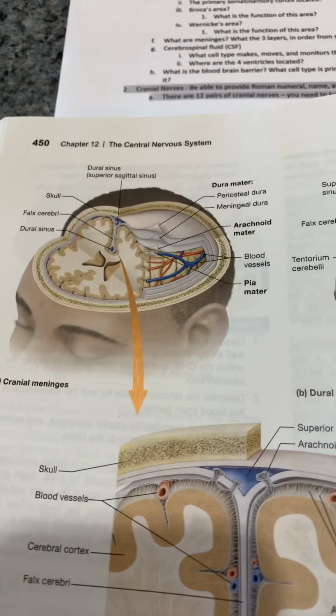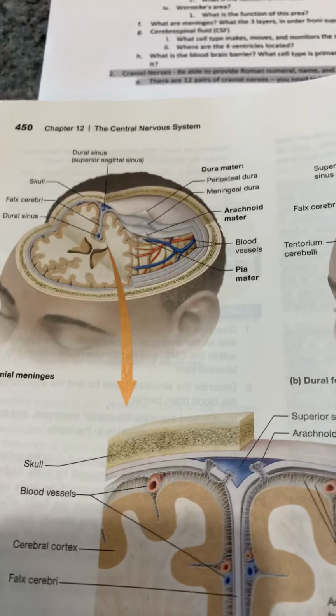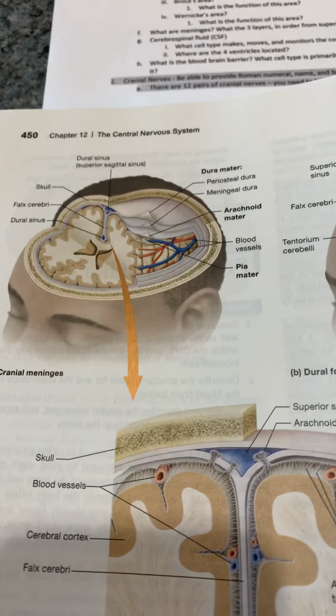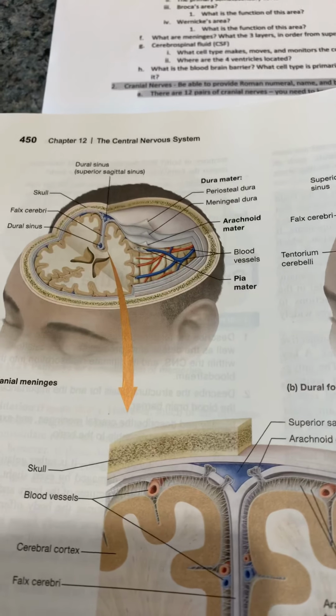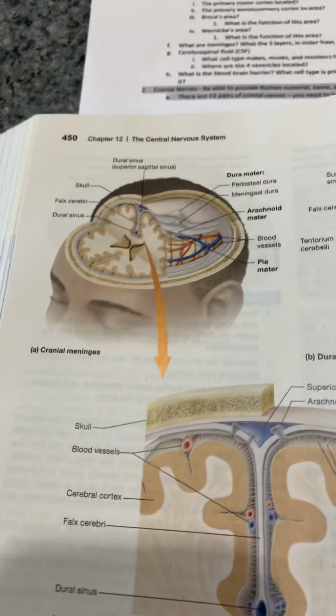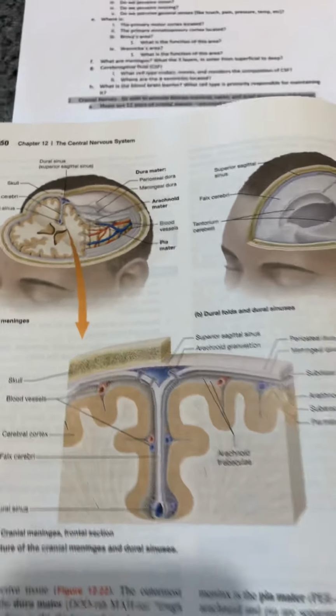Not only does this protect the brain, but it also protects the spinal cord. And then circulating throughout a few of these layers, we also have the cerebrospinal fluid, and they ask you about that. Now, the cerebrospinal fluid is formed in what are called the ventricles of the brain.